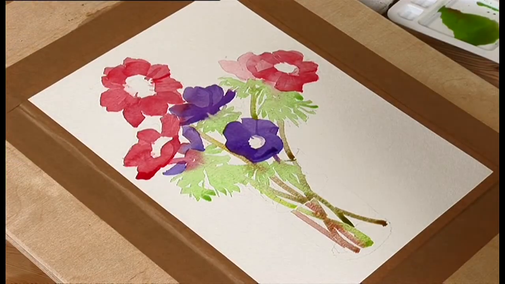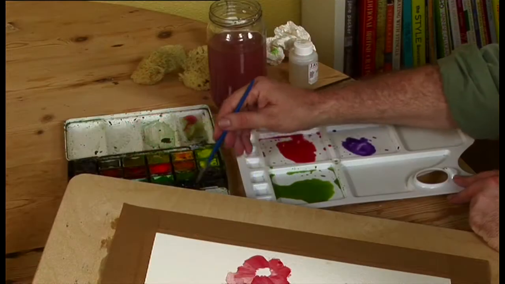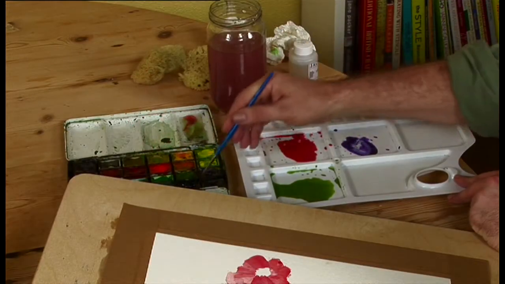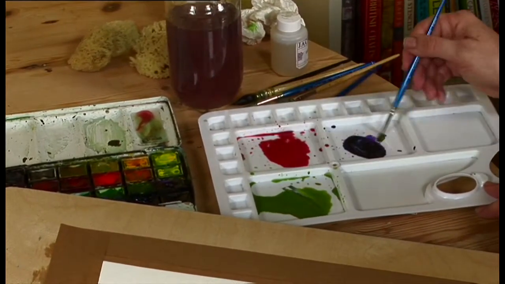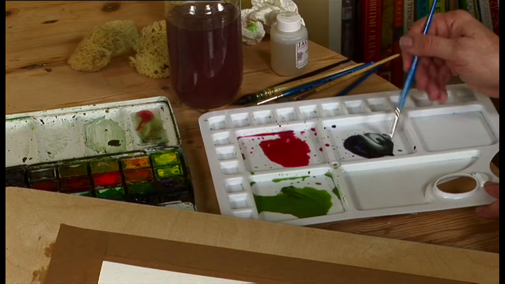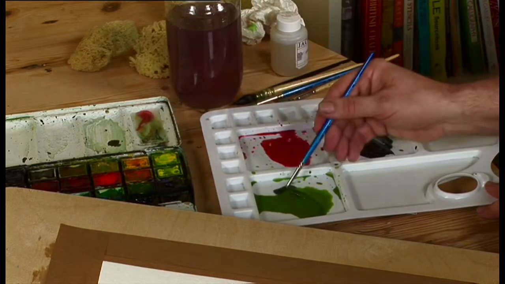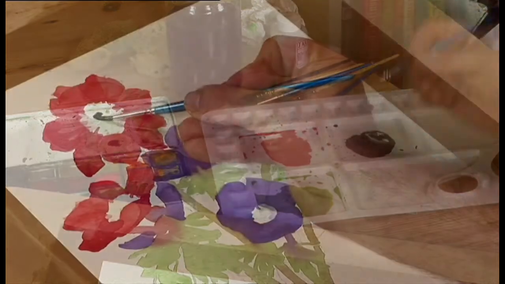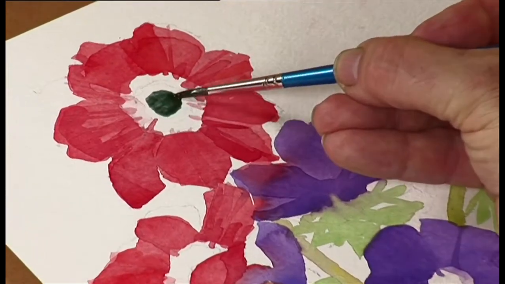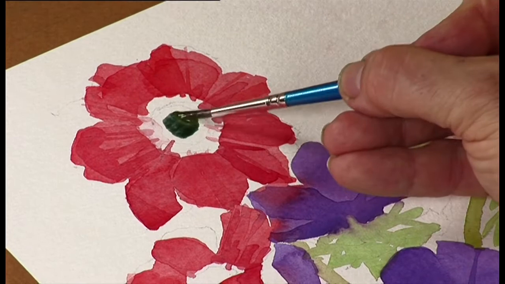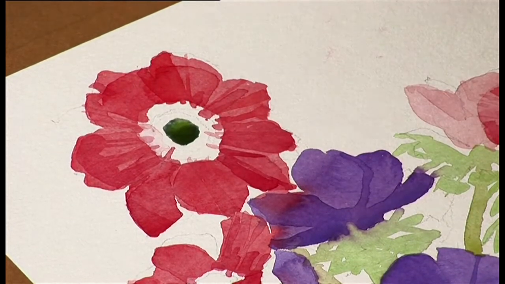Allow the painting to dry completely before moving on to the next stage. Anemones have dark flower centres, so for these, darken the purple petal mixture with Payne's grey and a little of the green leaf mixture. Use this on the No. 5 brush to paint the dark centres to the flowers, leaving the surrounding white areas unpainted.